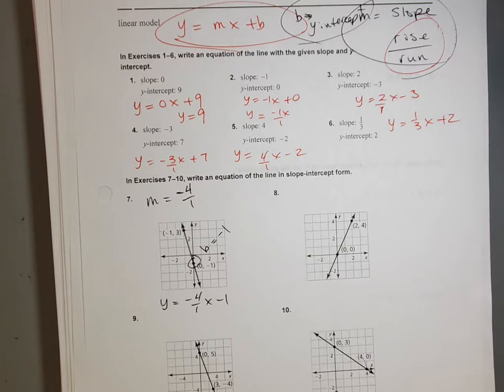These 3 are all the same answer. They really are. This is a 4 over negative 1. This is negative 4 over 1. This is a negative 4 over 1. They're all the same answer. Okay? Thanks, Cass. That was a great question. Now, let's keep going.